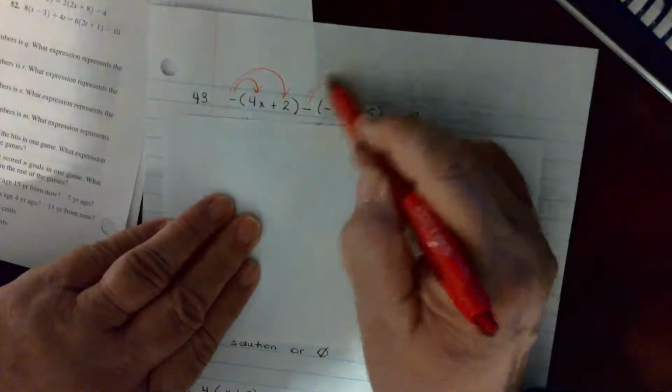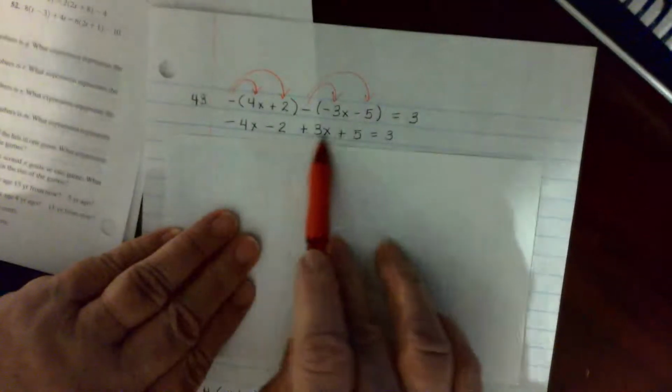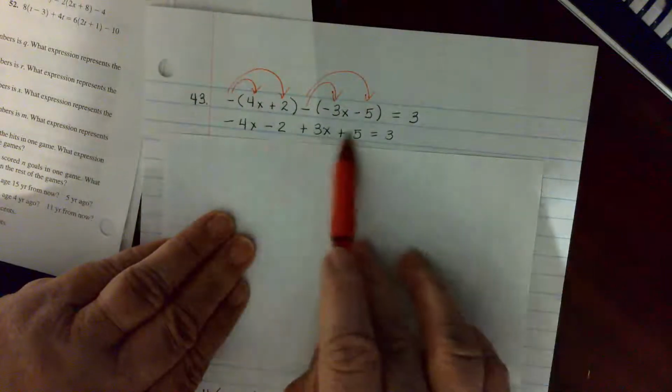Moving on to number 43, more parentheses. So negative 1 times 4x, negative 1 times 2, negative 1 times negative 3x, and negative 1 times negative 5. And when I did all those multiplications, I got this line.